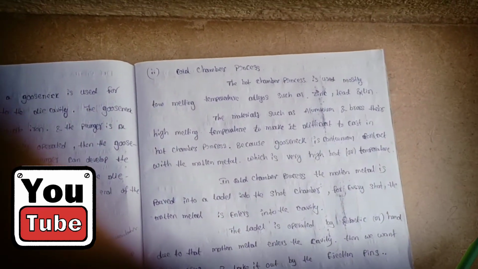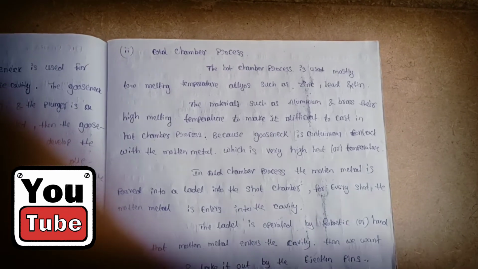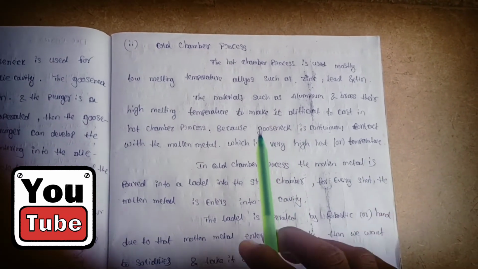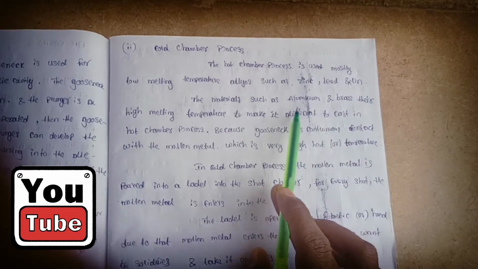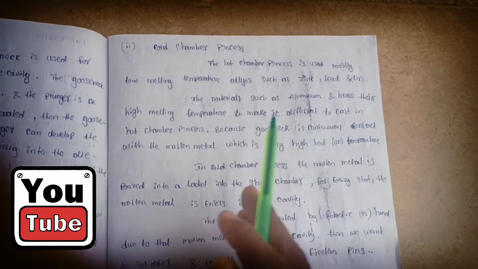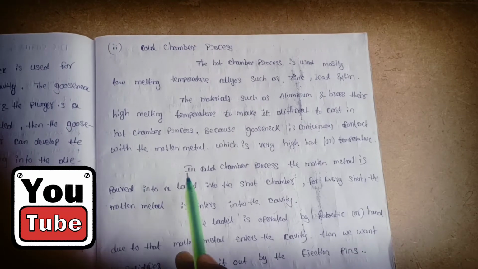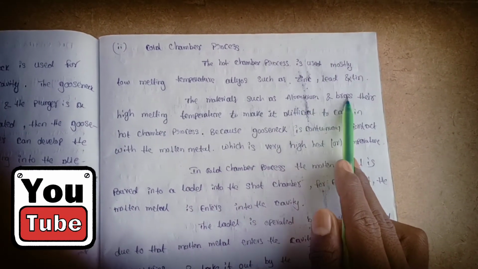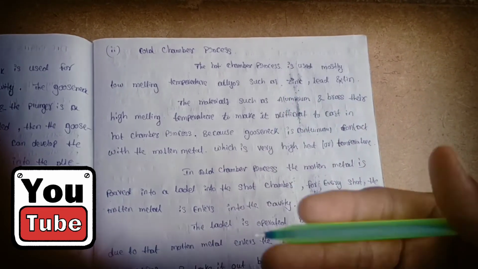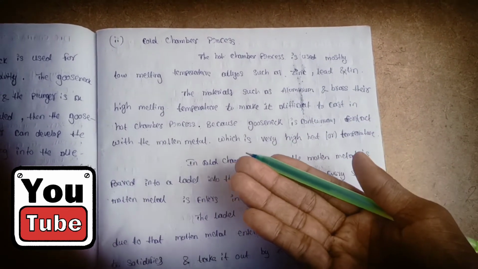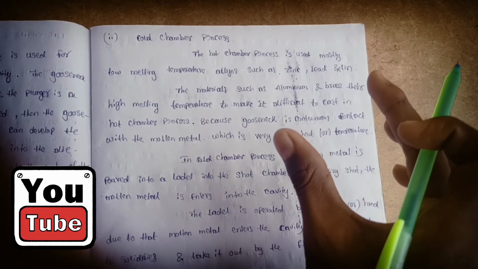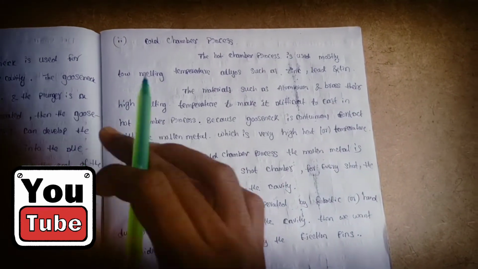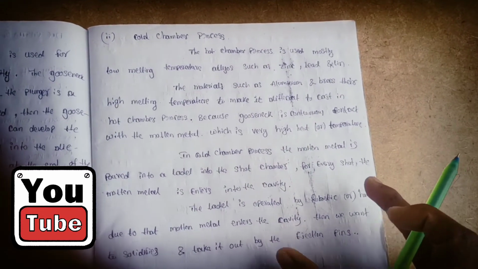Now this is the cold chamber process. The hot chamber process is used for low melting temperature materials, alloys such as zinc, lead and tin, which are the materials we are going to manufacture components from. Because their melting temperature is very low, the gooseneck is always in contact with the molten material.